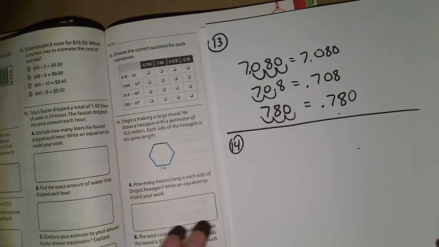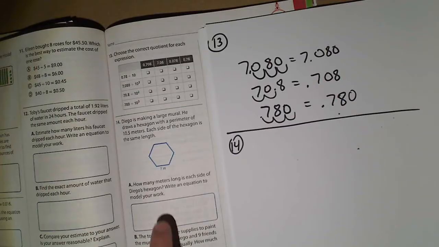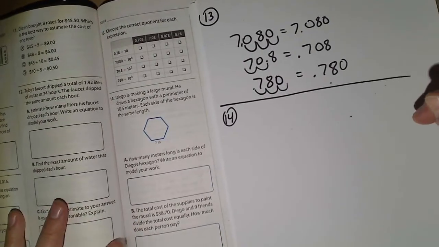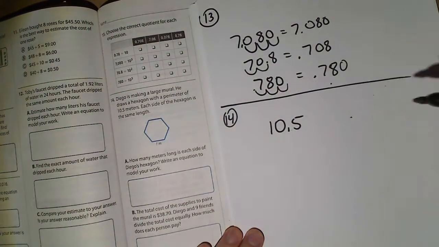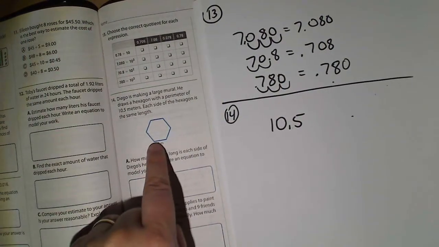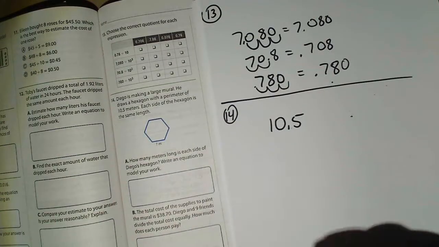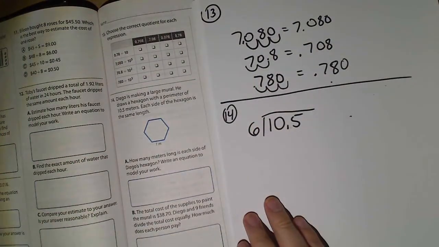Let's take a look at number 14. Diego is making a large mural. He draws a hexagon with a perimeter of 10 and 5/10 meters. Each side of the hexagon is the same length. Look, each one is the same length. We don't know what it is. That's a question mark. So it says, how many meters long is each side of Diego's hexagon? Well, check it out. The whole thing is 10 and 5/10 meters. That means this plus that, plus that, plus that, plus that, plus that is 10 and 5/10 meters. Now a hexagon, look, has 1, 2, 3, 4, 5, 6 sides. So we just take that total perimeter and divide by the number of sides, 6 sides.